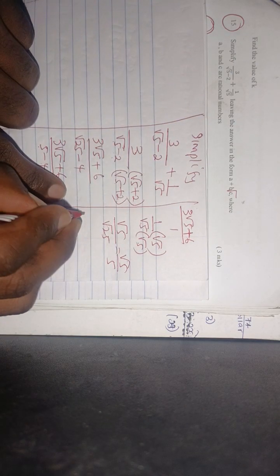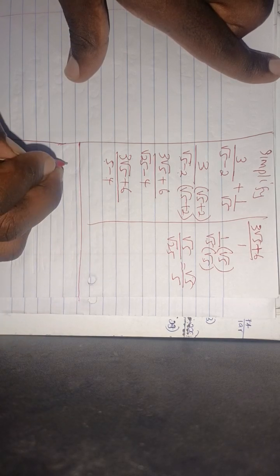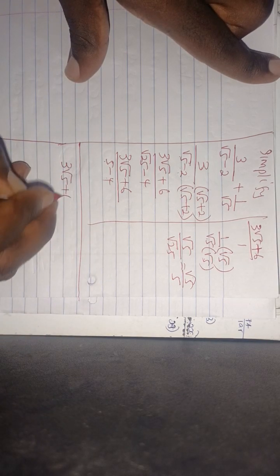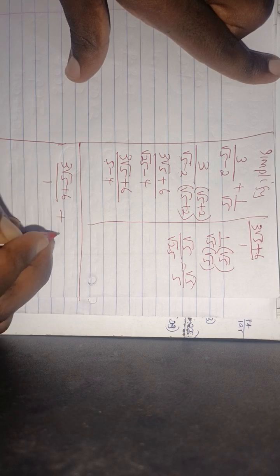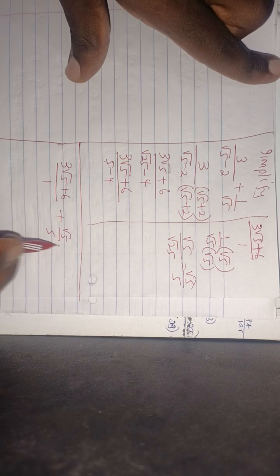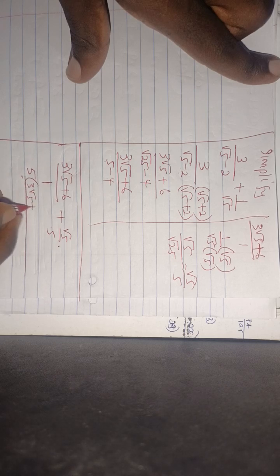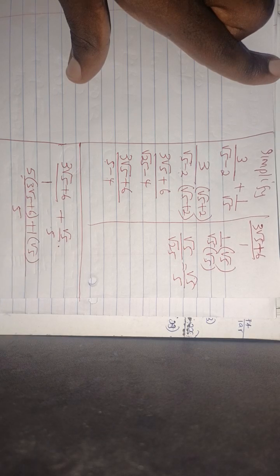Let me write it down here so that you can clearly see what you're going to do. We shall say 3 root 5 plus 6 over 1 plus root 5 over 5. We will get the LCM, because we want to write that as a single fraction. The LCM of 1 and 5 is 5. So 1 into 5, that is 5, so it will be 5 into 3 root 5 plus 6. Then plus 5 into 5, that is 1, so it will be 1 into root 5.